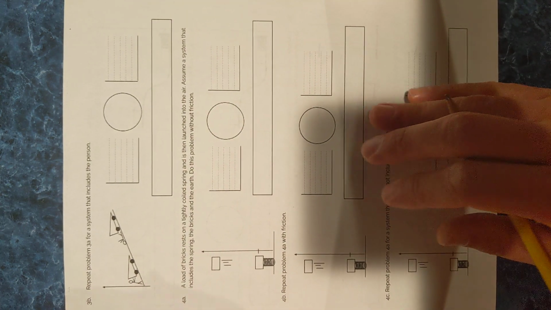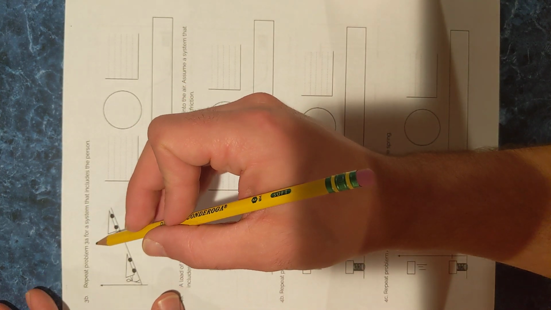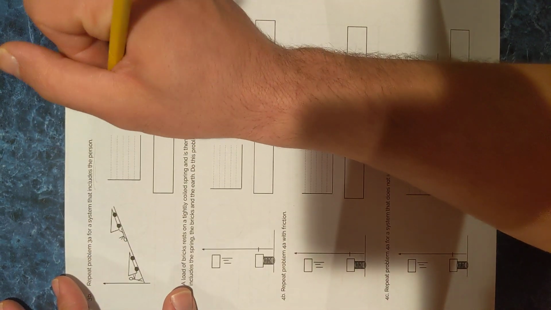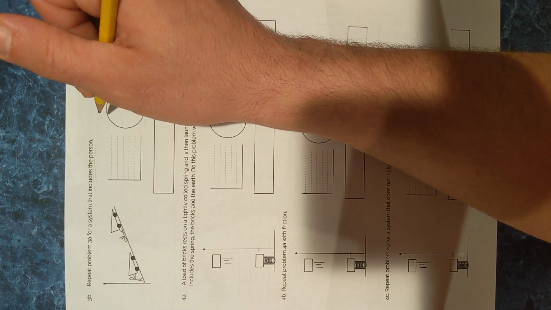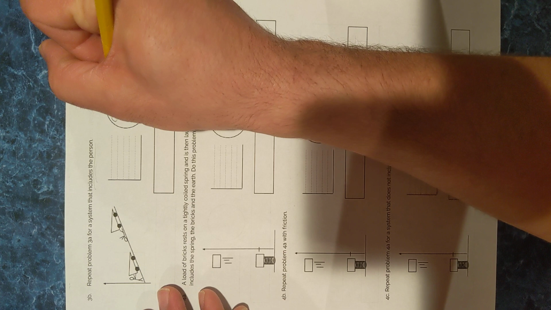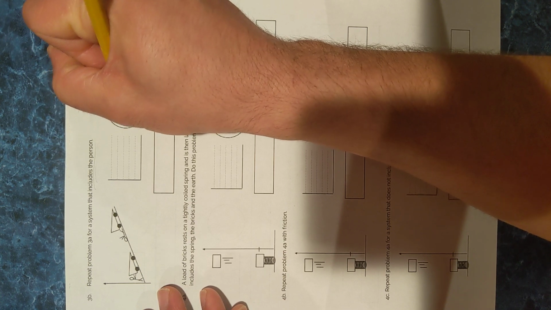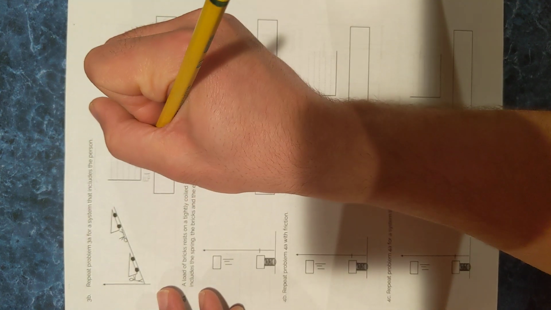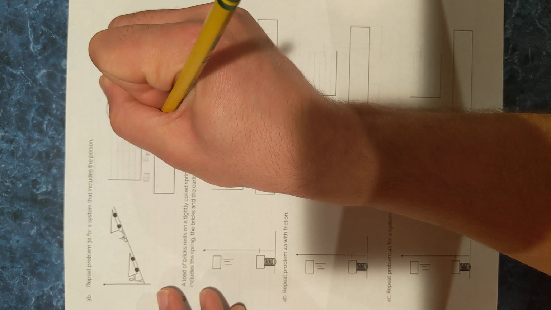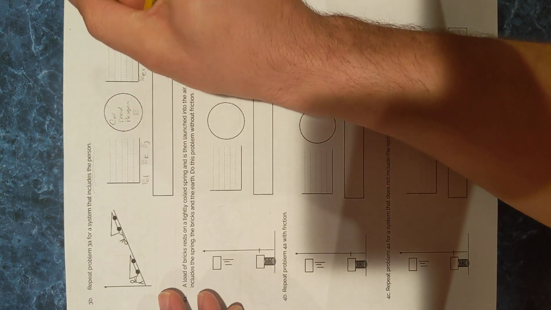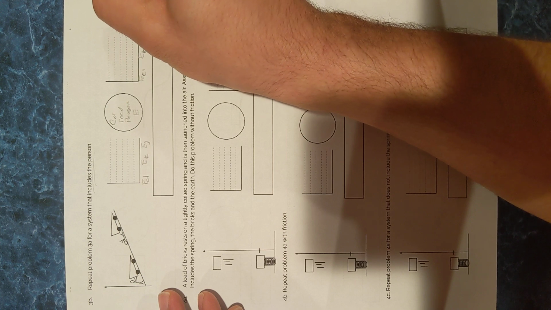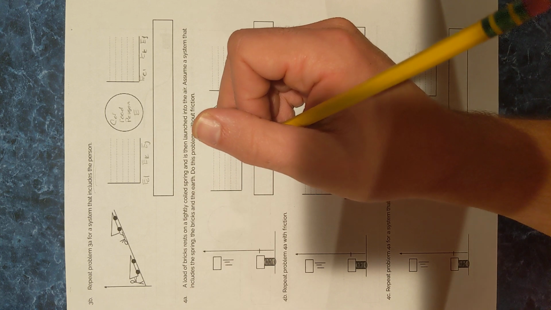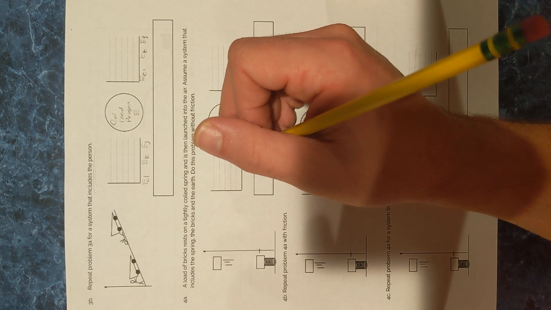Almost last one. 2 more. Repeat 3A, and this one includes the person. So we have, let's see here, car, road, person, earth, put in all my, I don't know if I'll have you guys continue this trend, but other teachers are doing it, so feel like sticking with the program is probably the best.